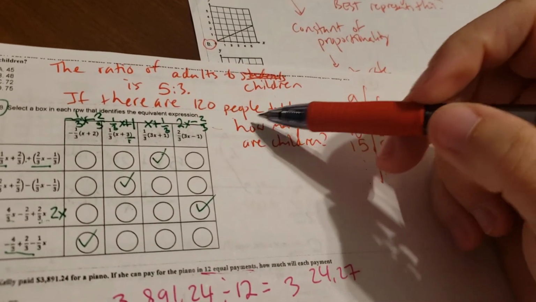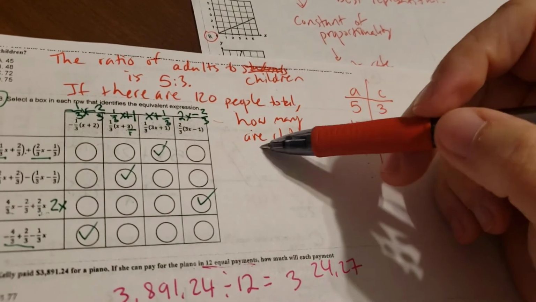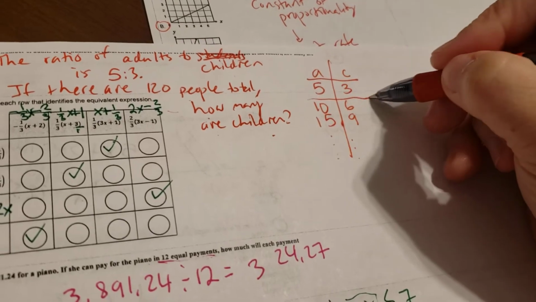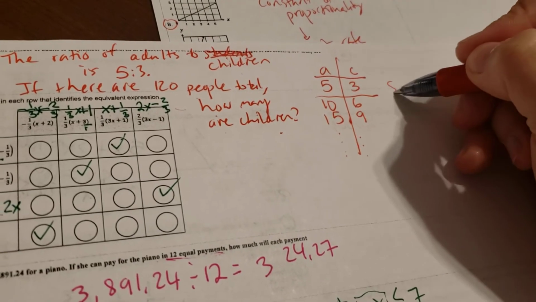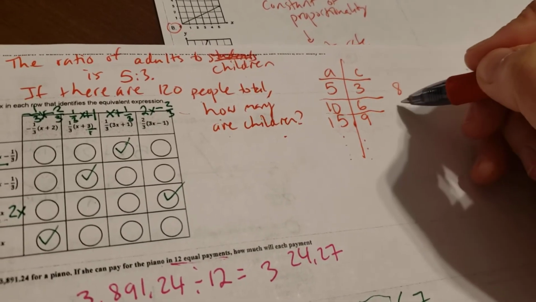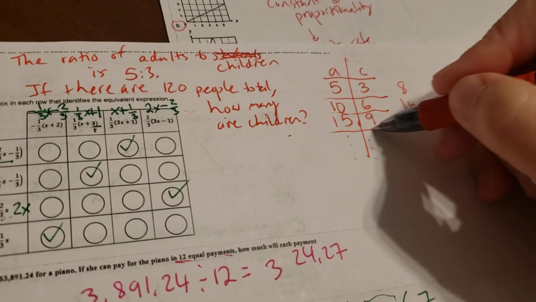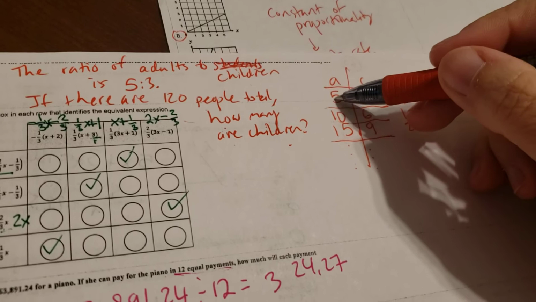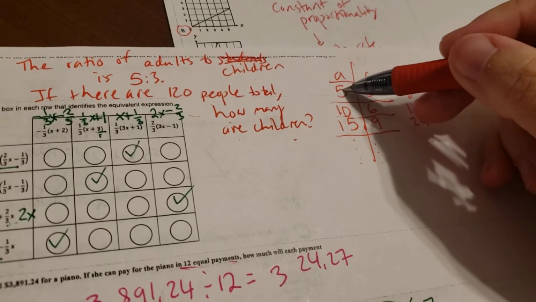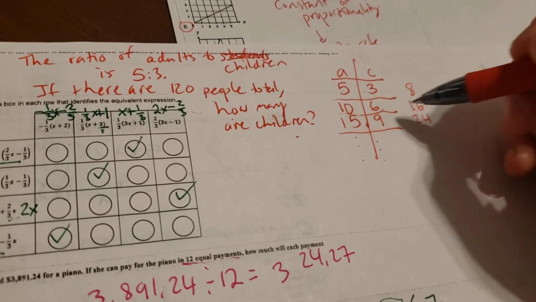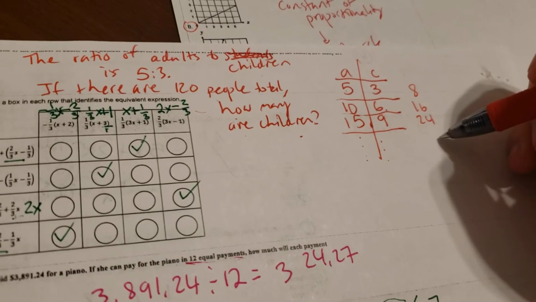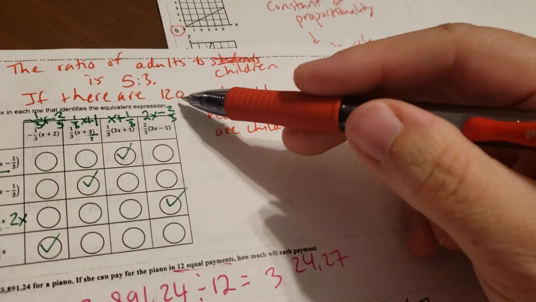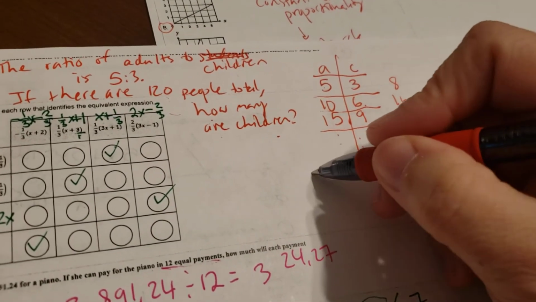If there are 120 people total, how many are children? Well, let's take a look real quick at my totals. If I just had one group, I'd have 8. If I had 2 groups, I'd have 16. If I had 3 groups, I'd have 24. What do you notice? If I keep these ratios the same, adding this much and this much each time, I'm going to be adding 8 total people each time. So I've got to figure out how many groups of 8 there are in 120 people total.